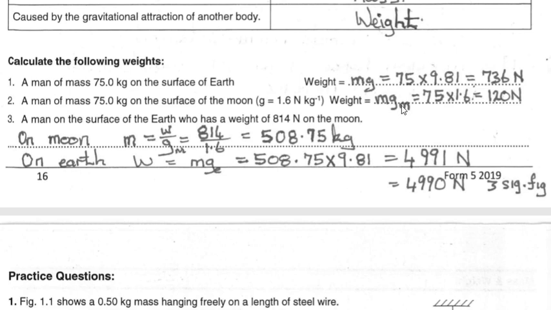Mass is still 75, g is now smaller, 1.6 instead of 9.81, and that gives 120 newtons. Just to note that the value of g on the moon is roughly 1/6 of that on the Earth.